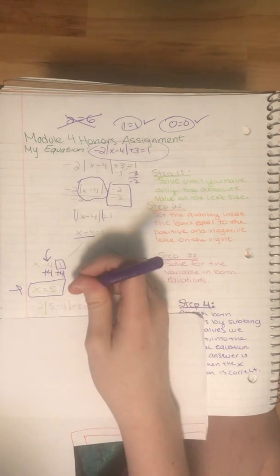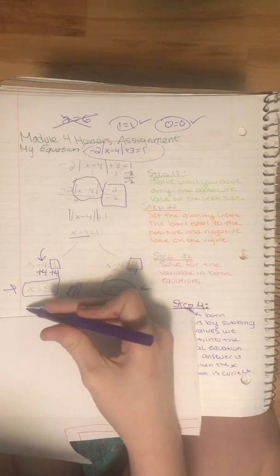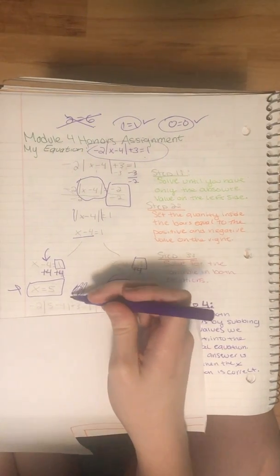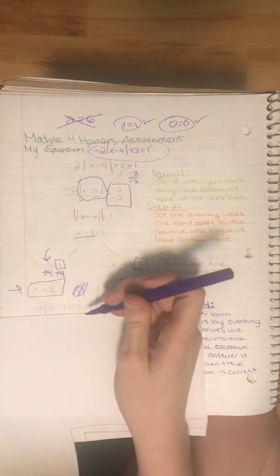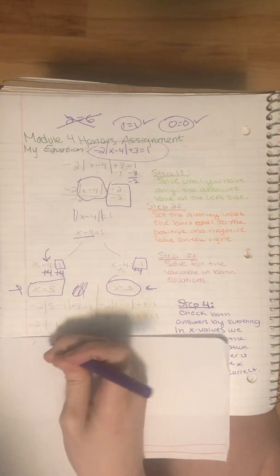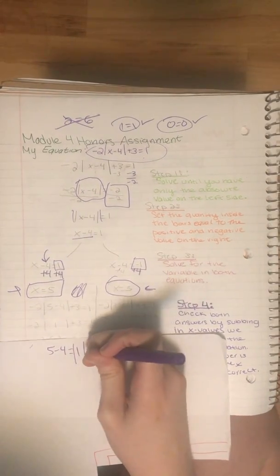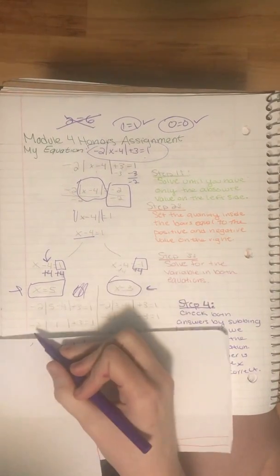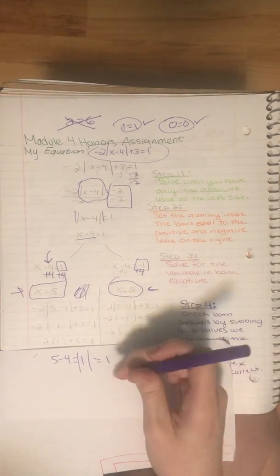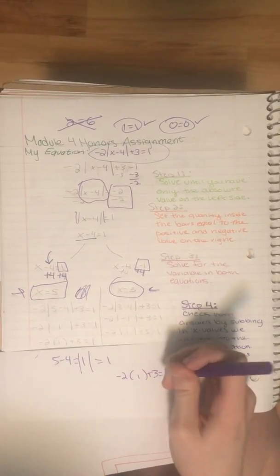So let's start on this side over here. Okay, so we have -2 times the absolute value of 5 minus 4, plus 3, which equals 1. So we're going to look at 5 minus 4. We know 5 minus 4 is equal to 1, so it's the absolute value of 1, which is just 1. So we have -2 times 1 plus 3 equals 1.